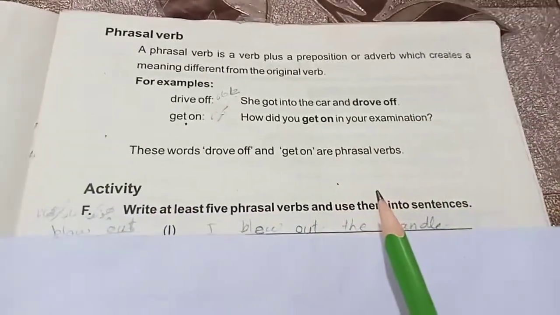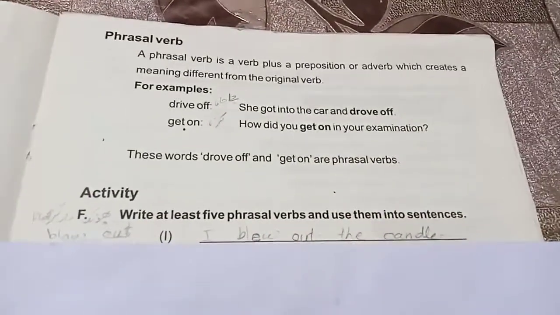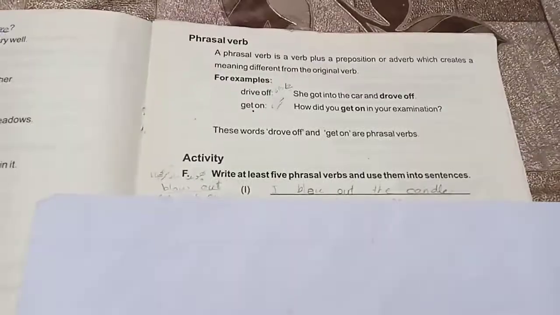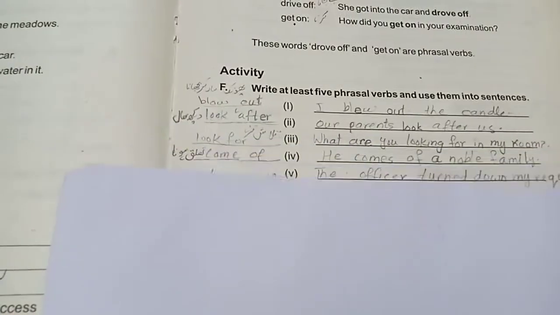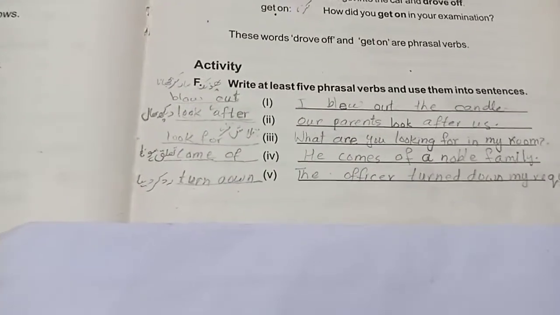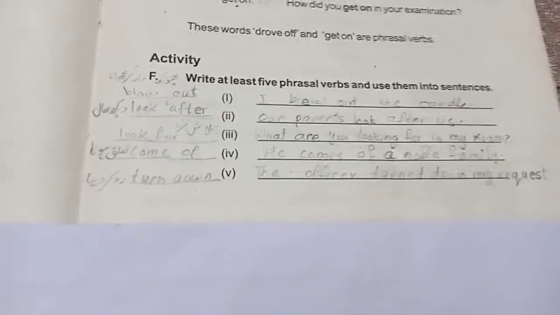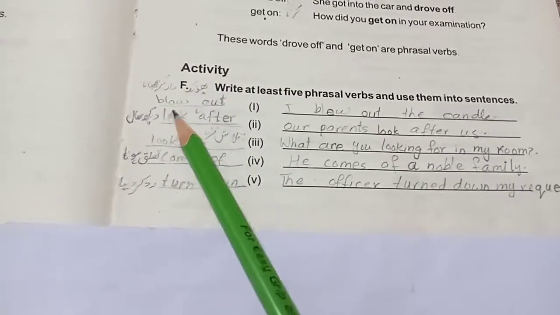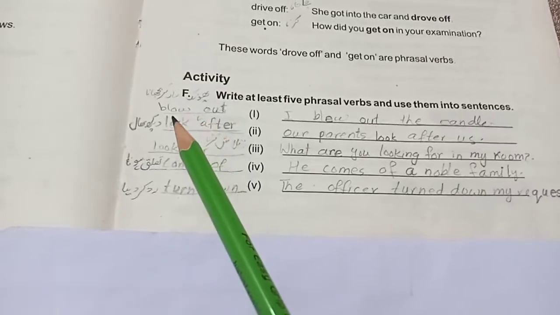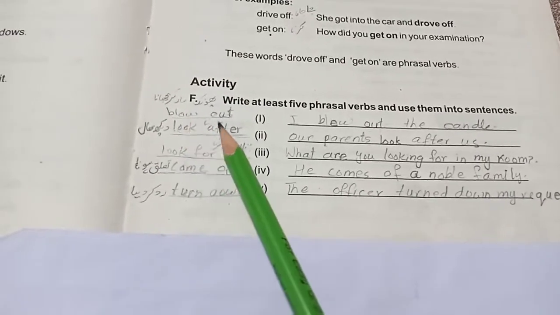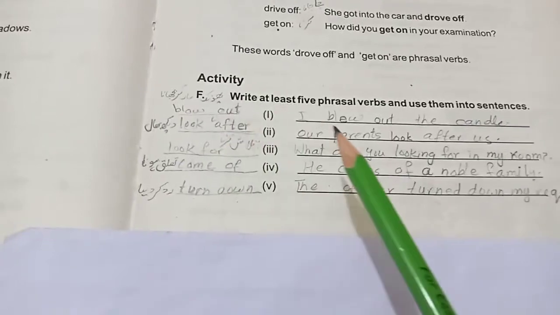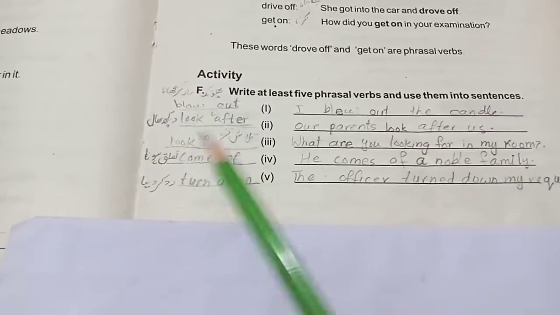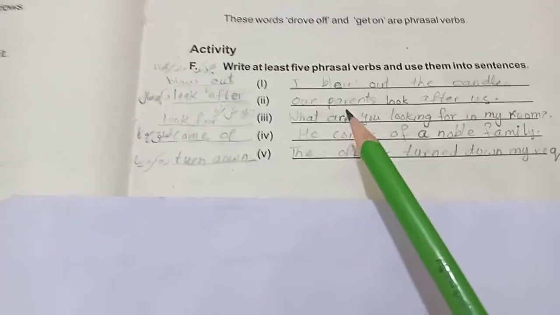So here is an activity given to you: write at least 5 phrasal verbs and use them in sentences. Students, you have to do this activity by yourself, but I have prepared something for you. You can take them for help. The first phrasal verb I have chosen is blow out. Blow out means phoonk markar bujhana. I blew out the candle. Look after means देखभाल करना. Our parents look after us.